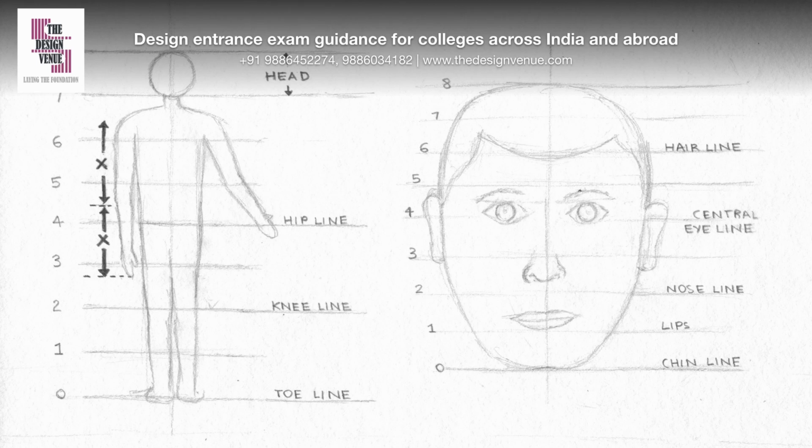In this video, we'll be discussing human anatomy. So let's look at the proportions of a human body. The human body can be divided into 8 divisions.